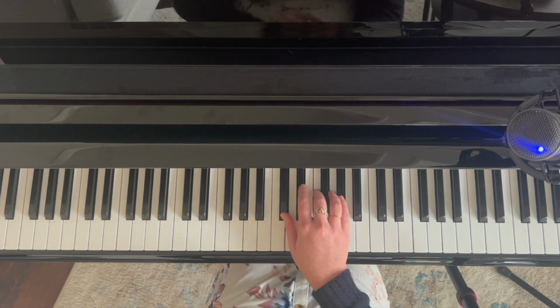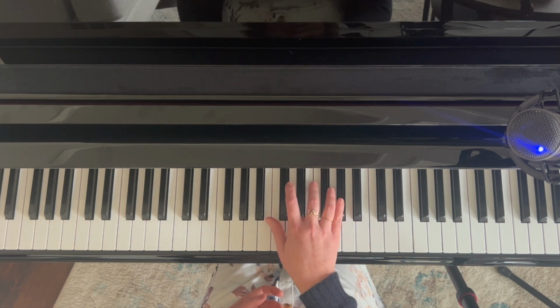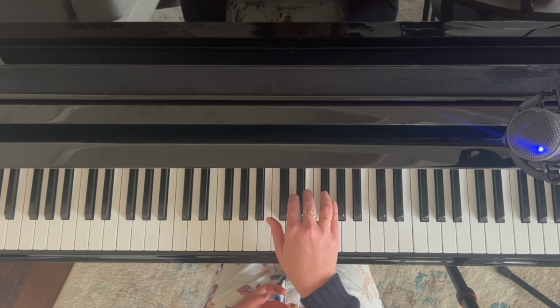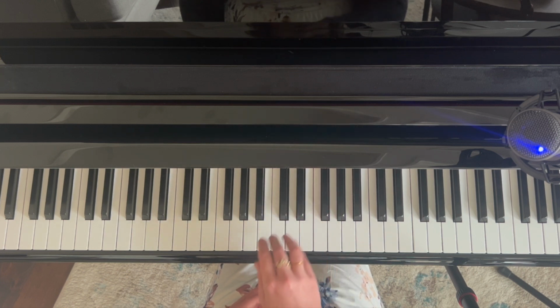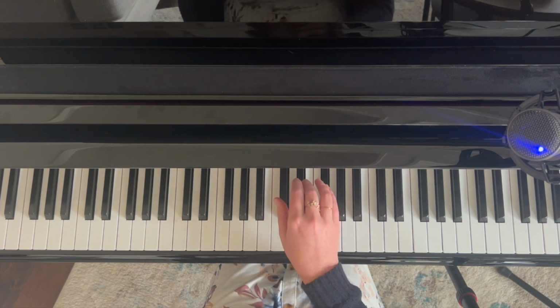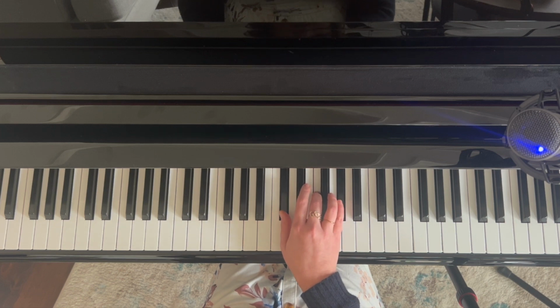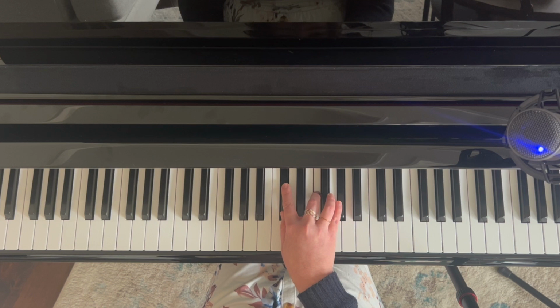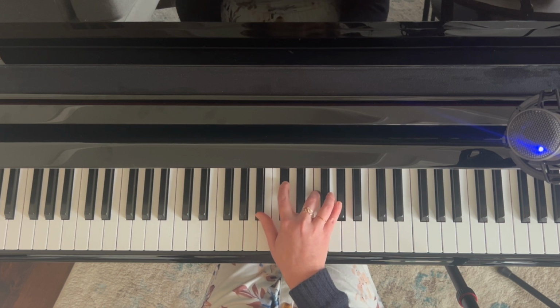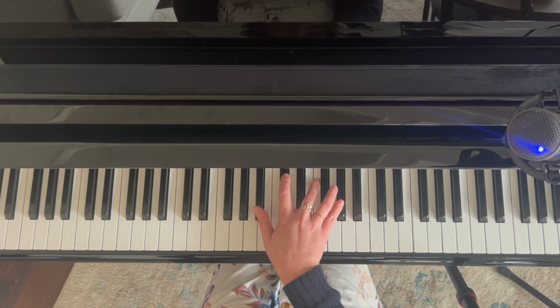Now, the other thing I'm going to do is when I change chords, I'm going to find the closest inversion to where I was at. So for instance, in this song you're going to see, I'm going to go from a D flat chord to a B flat minor 7. The closest inversion that I'm going to choose, and I'll show you why in a minute, is going to be adding the B flat on the bottom.